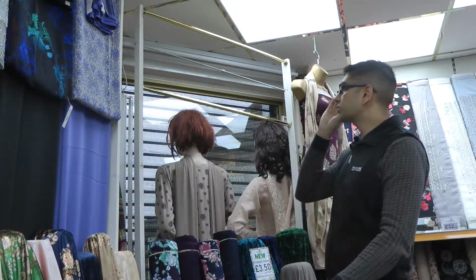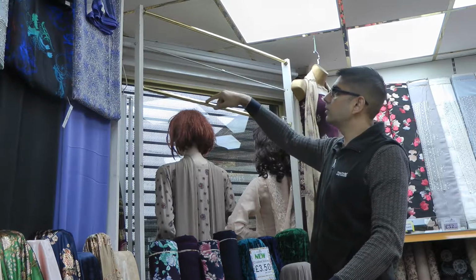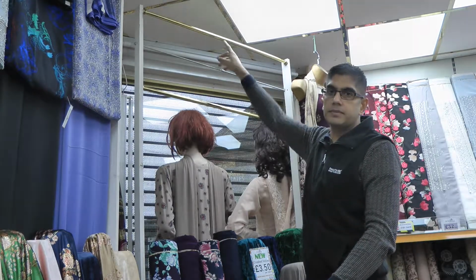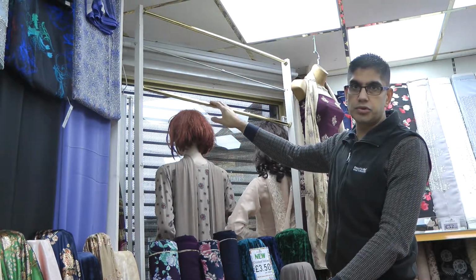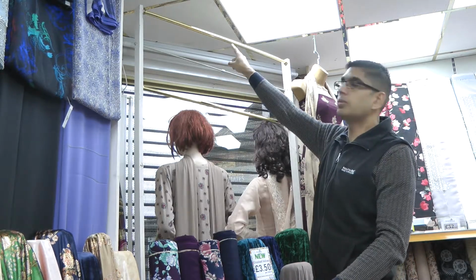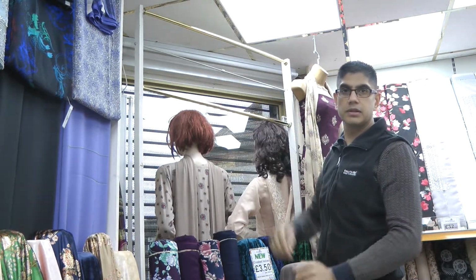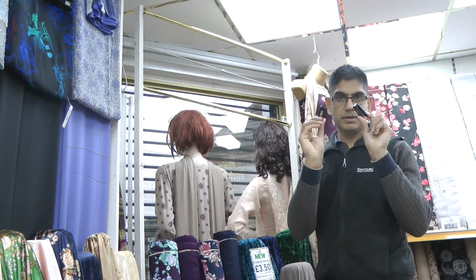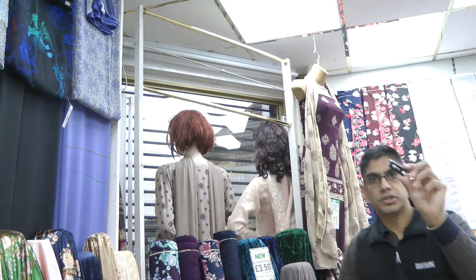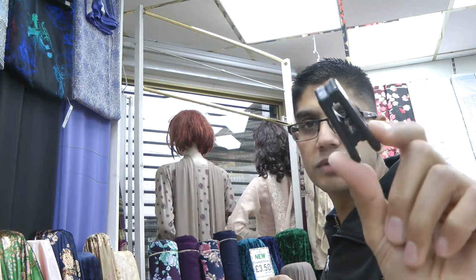So as you can see, we've got two gold bars here, one here and one here. The bottom one is used to drape the shalwar, the top one is used to drape the kameez, and they are held in place by plastic clips which are clipped onto the fabric.